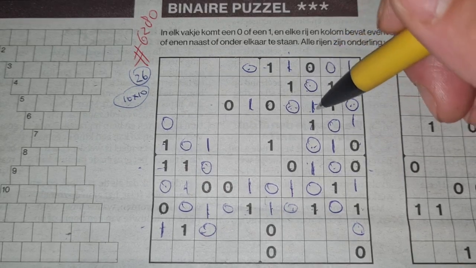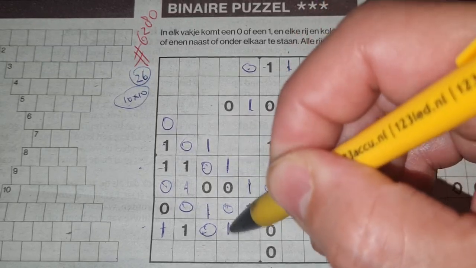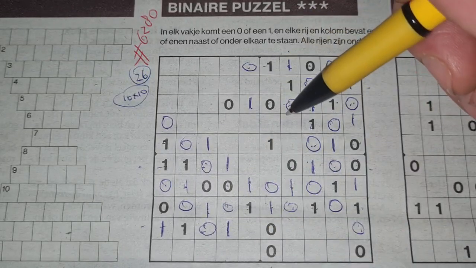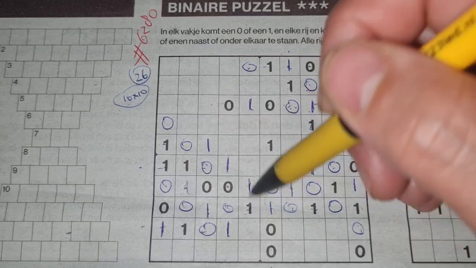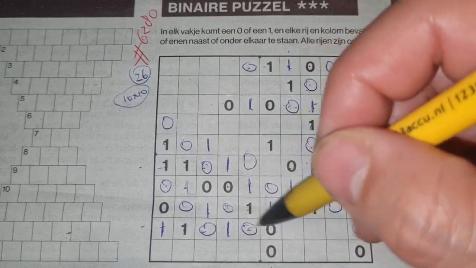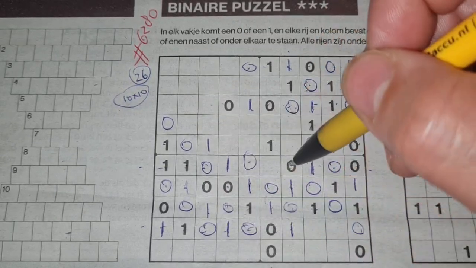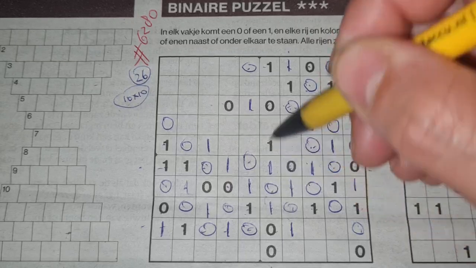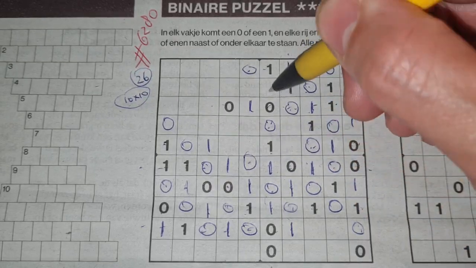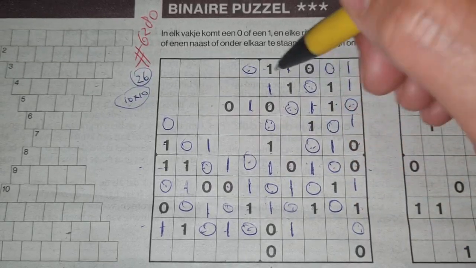Double O, here 1, there 1. Double 1, here no, there no. Double O, here 1, there 1. Between 2 O's comes a 1. Double 1, here no, there no. Double O, here 1, there 1. Double 1, here no, there no.